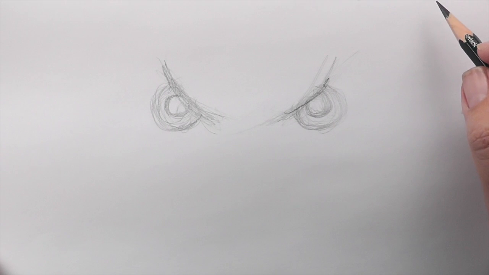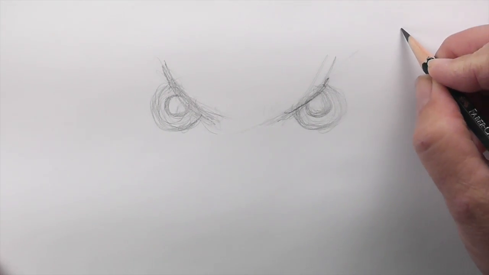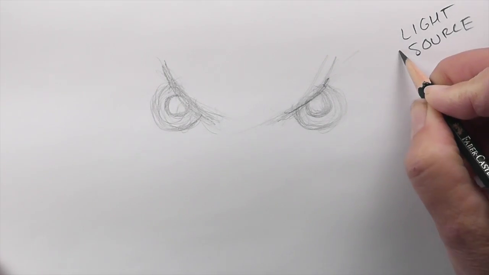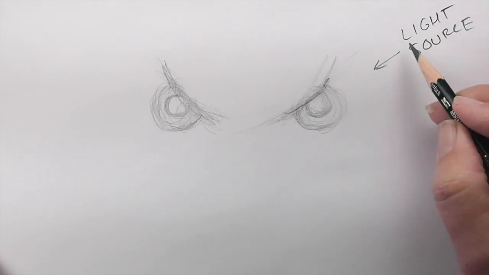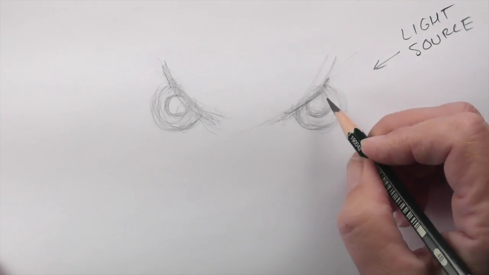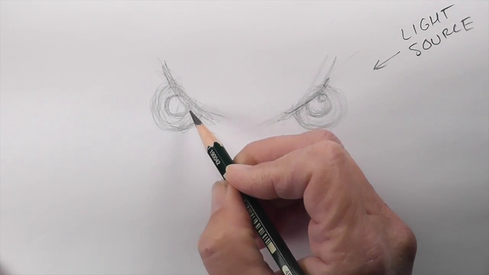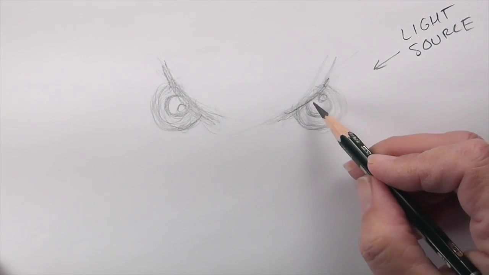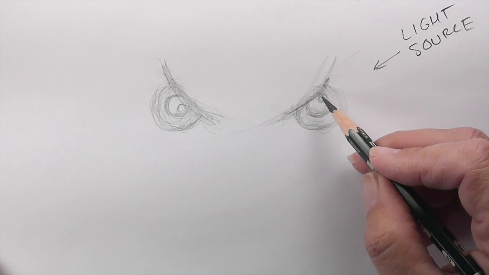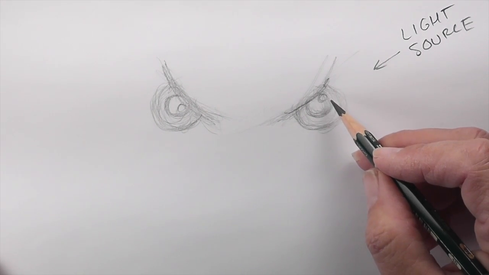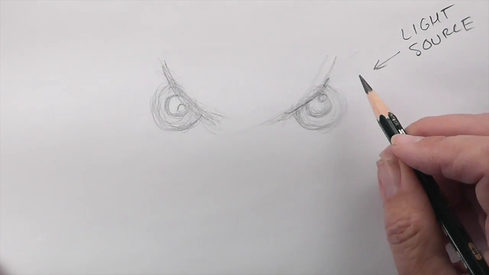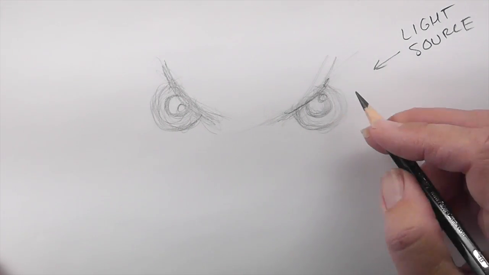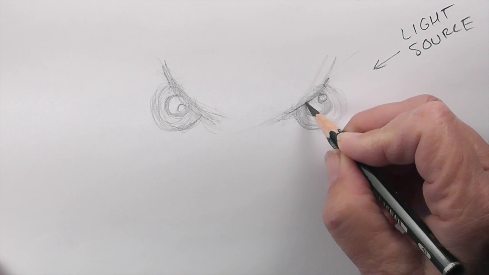For our purposes, we're going to say that our light source is going to be at the upper right. And there we are. So if the light is coming down this way, then you're going to have a highlight somewhere on that side of the eye. The highlight is a relatively small, relatively sharply focused, and very bright white or light area on the surface of the eye, and that is the point where the light is entering the eye. It's very concentrated. That's where the light is entering the eye.